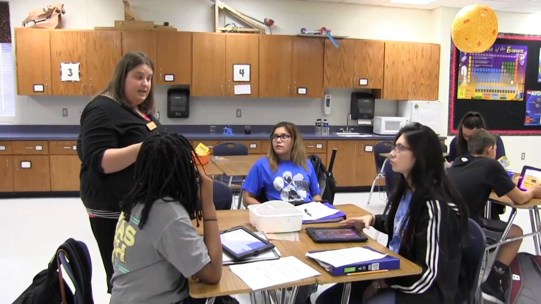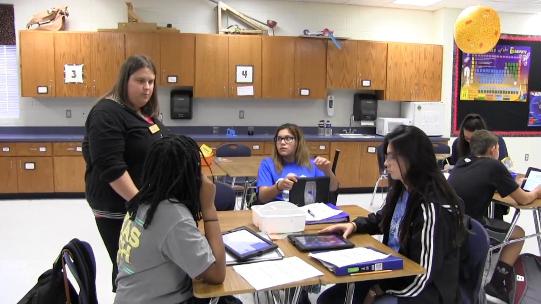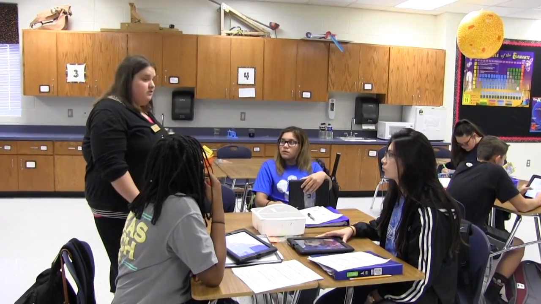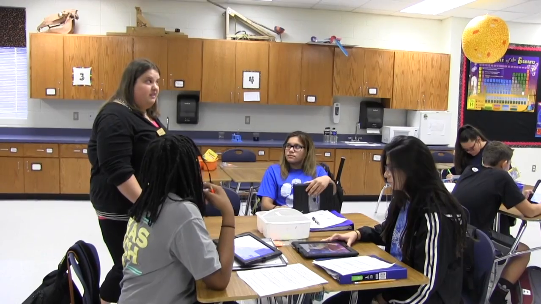Food spoiling, that's a very good example. What indicators do I see when food spoils? Color change, very good. The smell is definitely an indicator.